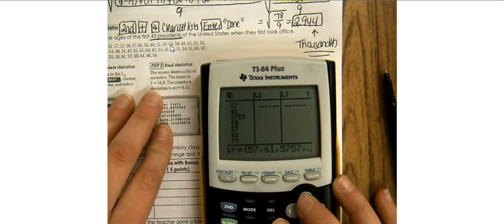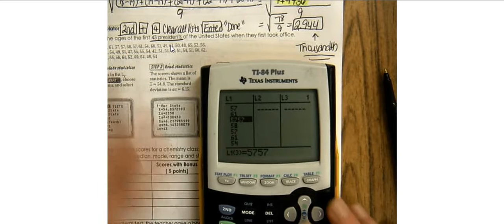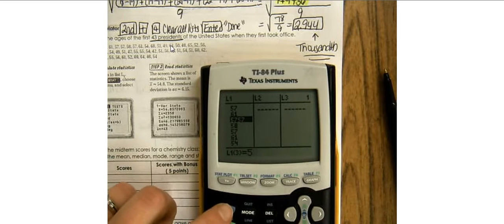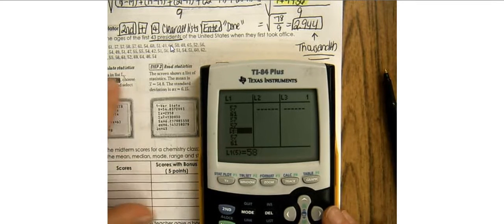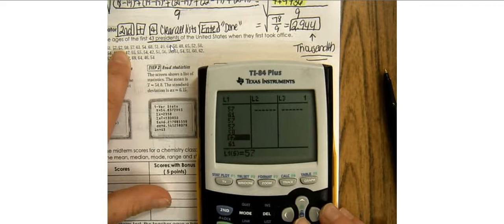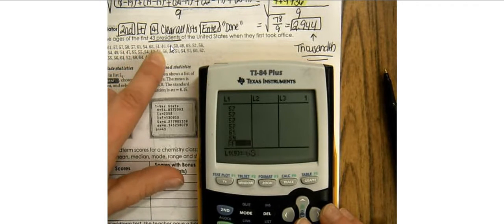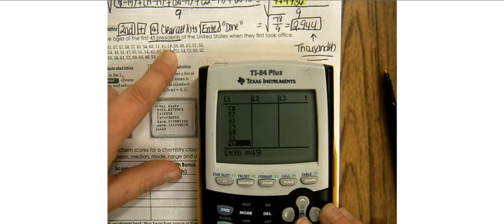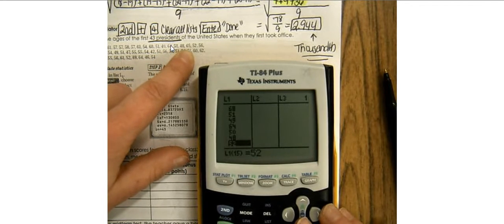All right. 57, 61, I had two 57s, awesome. So I'm going to press 57 to replace it, and then I'm going to press second insert, and I'm going to put in a 57. Okay, cool. So 57, 57, 58, 57, 61, 54, 68, 51, 49, 64, 50, 48, 65.